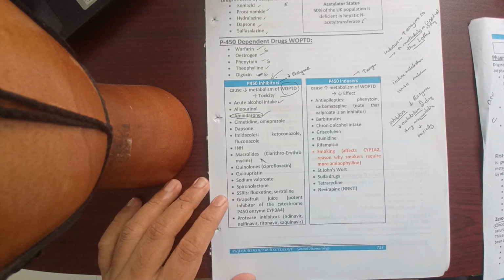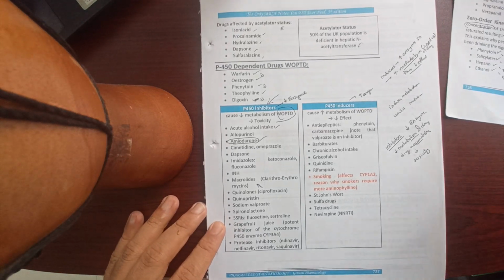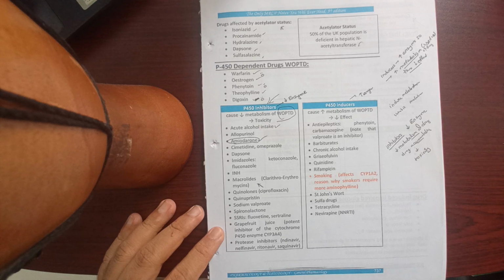Next come drugs affected by acetylator status: isoniazid, procainamide, hydralazine, dapsone, sulfasalazine. In this pharmacology section of MRCP, there's a lot of things to remember rather than understanding. There's some understanding, but remembering is more important here. So acetylator status: 50% of the UK population is deficient in hepatic N-acetyltransferase.